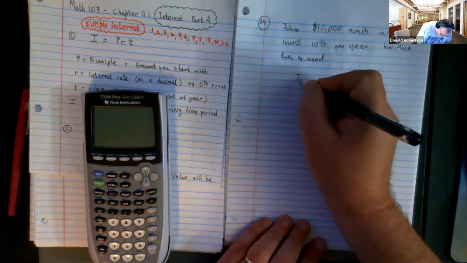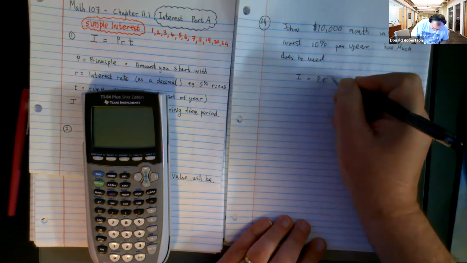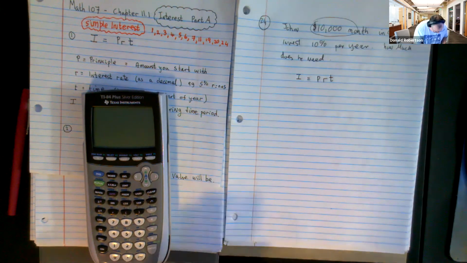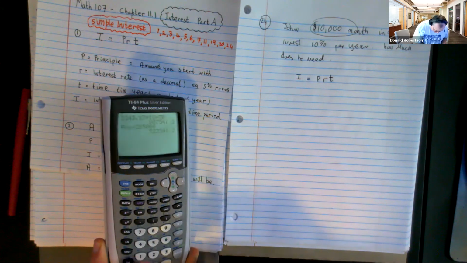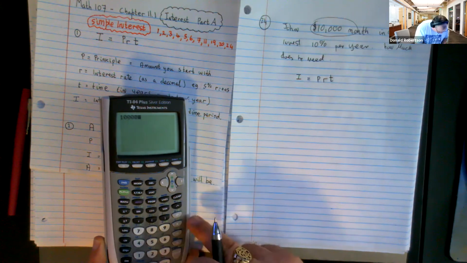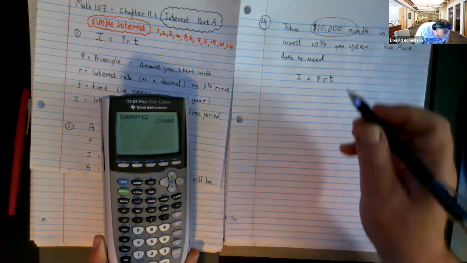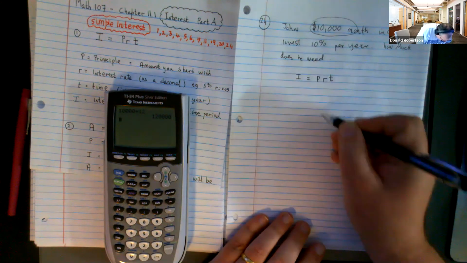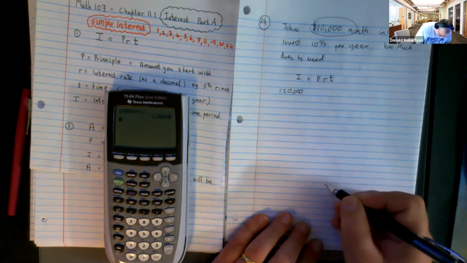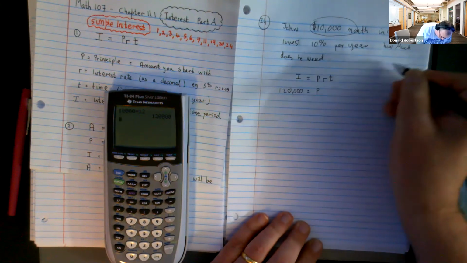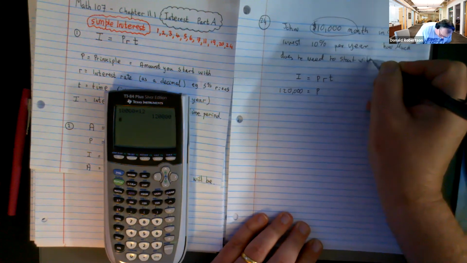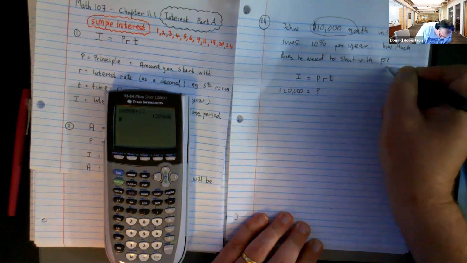So the interest, because it's a simple interest question, is that. That number is actually per month. So I really need to figure out what it is a year, because we tend to calculate interest as a unit of 1 year. So it's 10,000 times 12. And so this interest here will have to be 120,000. We have to know how much he needs to start with. That's them saying find P.